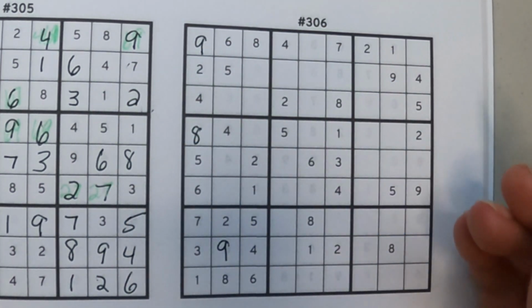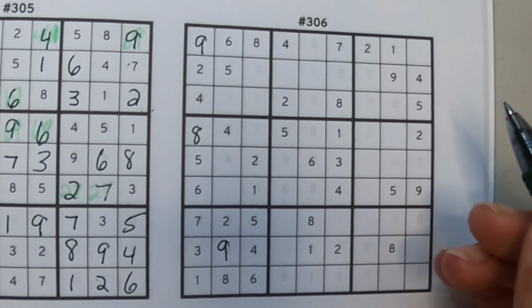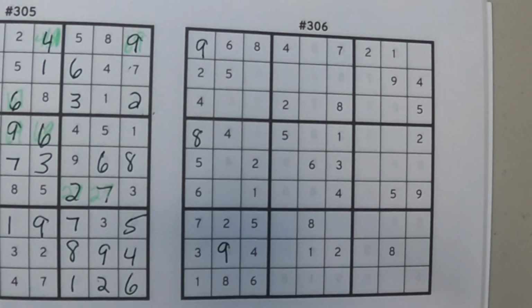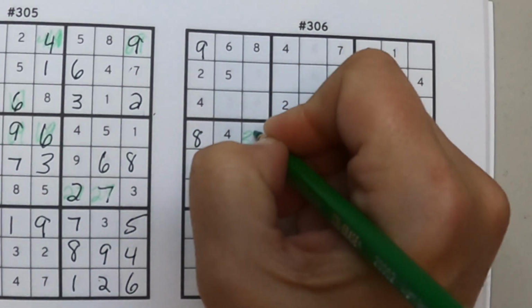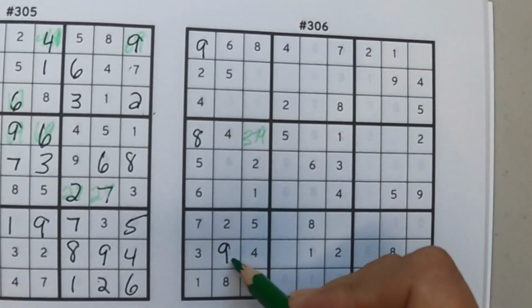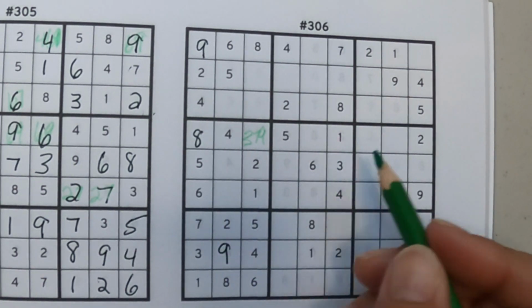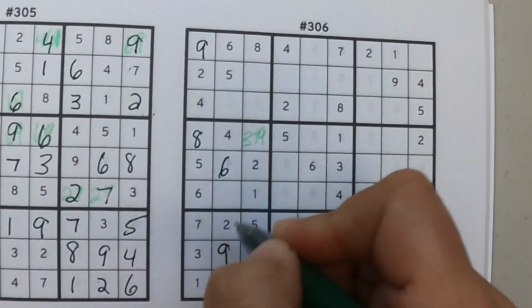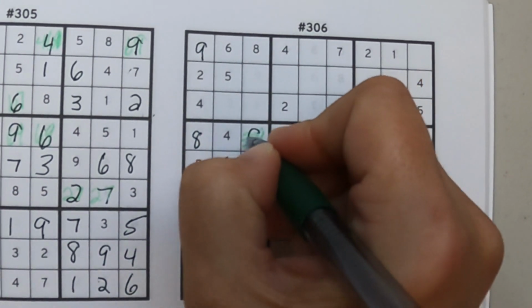For this box now, we're missing 3, 7, and 9. No help here. 3, 7, 9. We've got the 9 covering both of these boxes and a 3 here. So that means this is our 6. That 9 means this is our 7, 9.